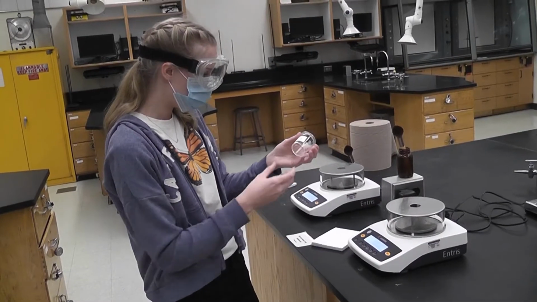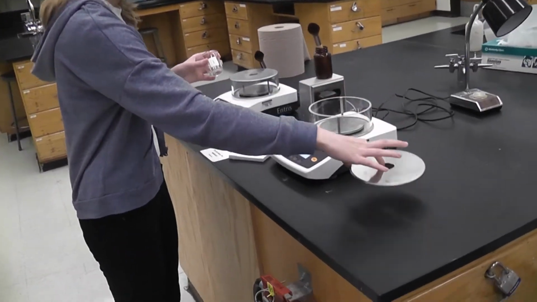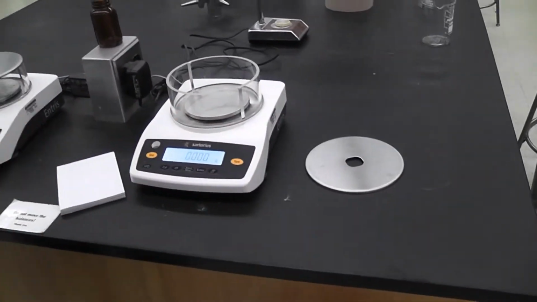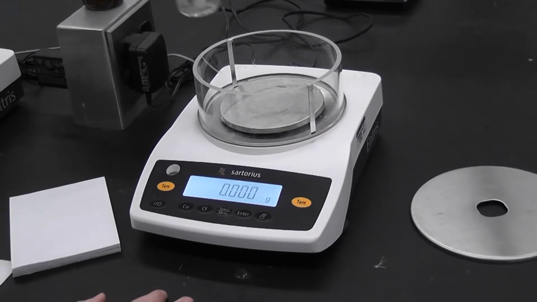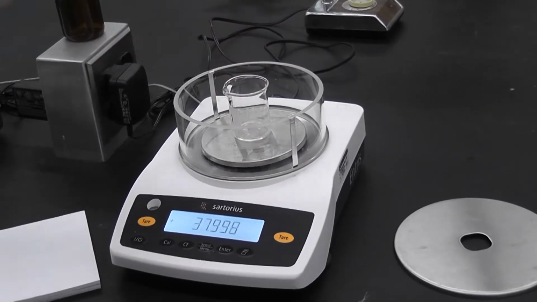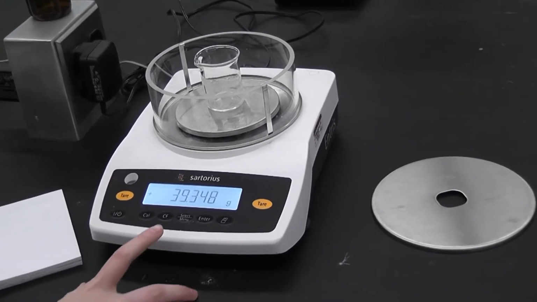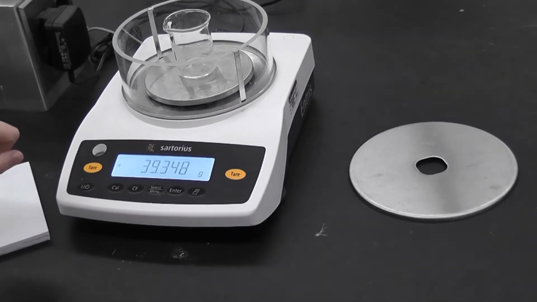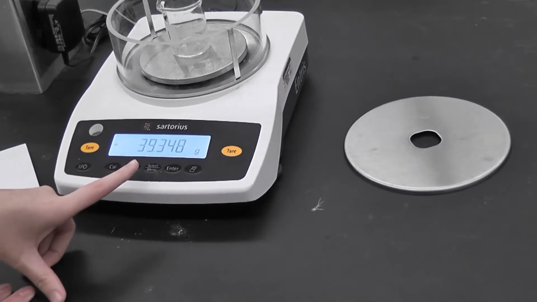Okay, so first we want to get the weight of the beaker. We're going to come over to our balance, take that top off, and then we're going to tare it, or zero it, without the beaker on it to get the exact weight. Let it sit for a second. Then we're going to place the beaker on it and wait until it stops changing, and then we'll get our recording value that you would put in your second table. So it looks like the weight of this beaker for solution 1 is 39.348 grams.